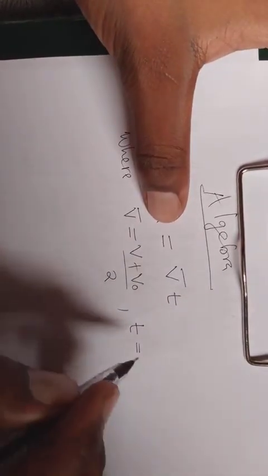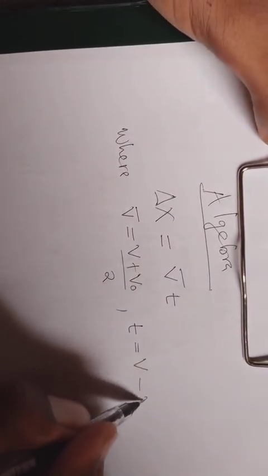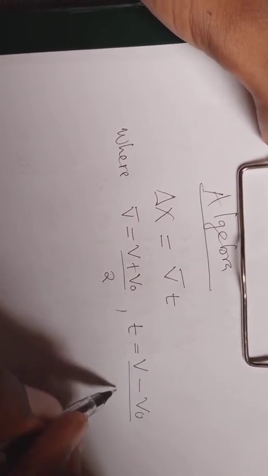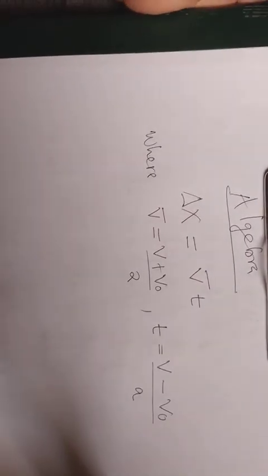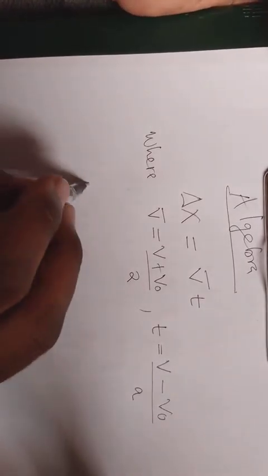So you're saying from this equation, make t the subject of the formula, and it's the one that we're going to be using for this one. If you make t the subject, this is what you're going to get, v minus v0 divided by a. Now that we have all this, we can replace it to come up with the equation that we've been asked to come up with.